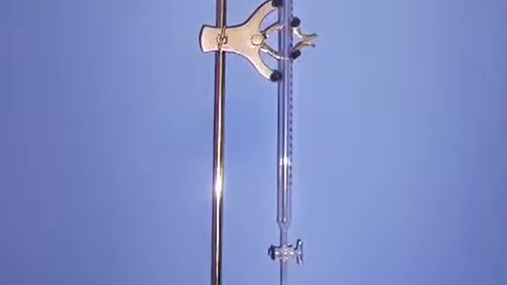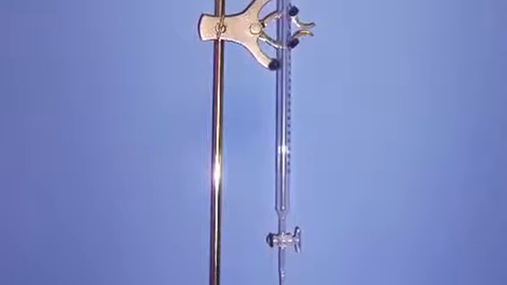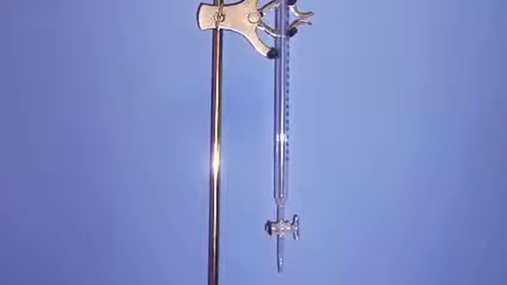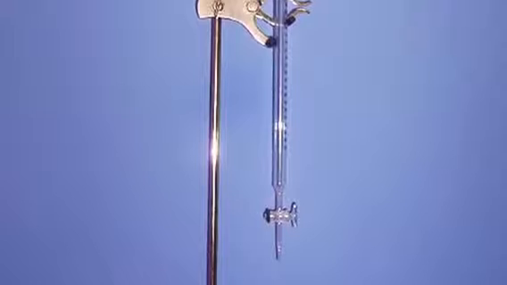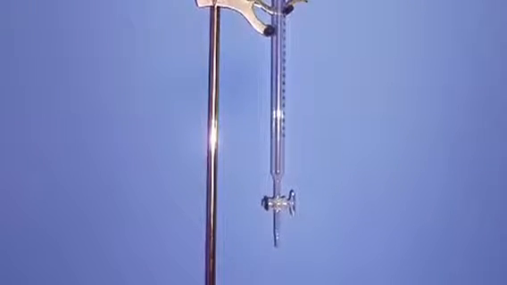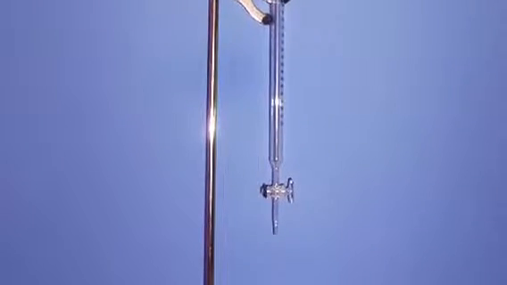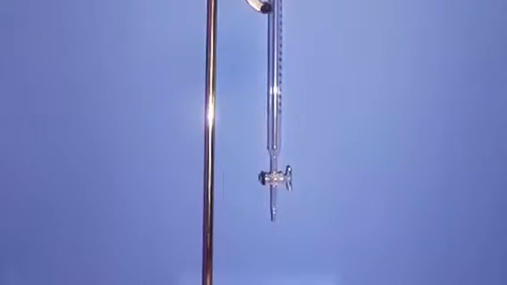Before beginning the experiment, we should start by priming the burette. You should rinse the burette with water 3 times to clean it, and then with the solution sodium hydroxide 3 times to rinse out any water that would give the solution a diluting effect.